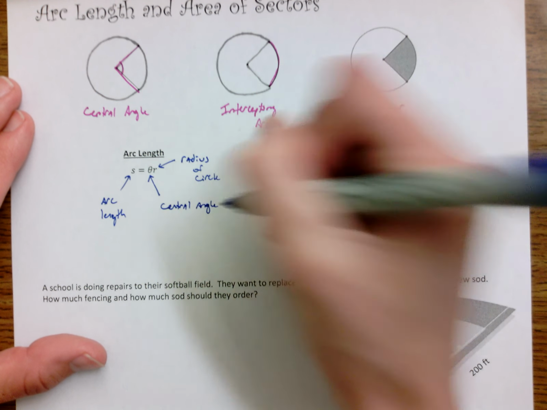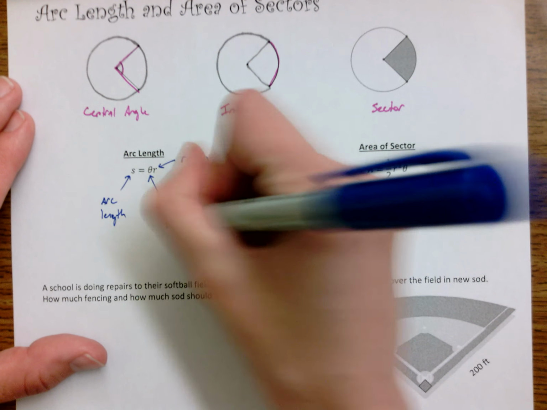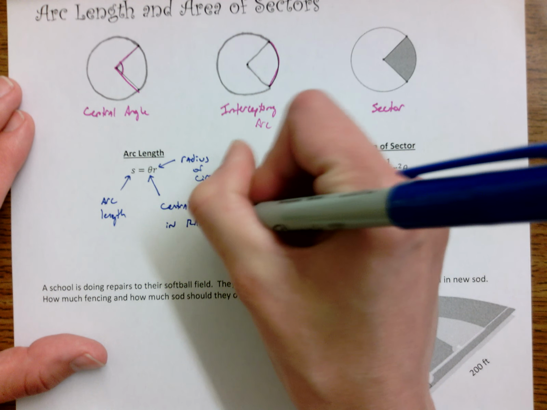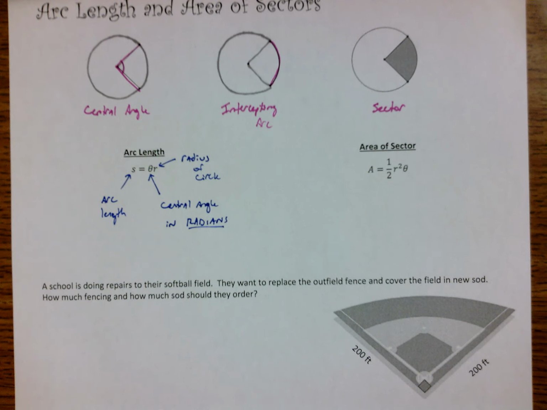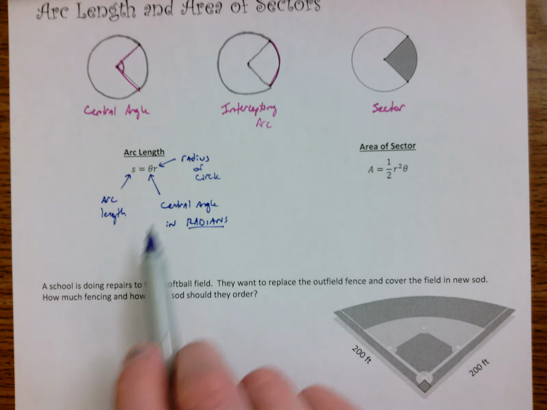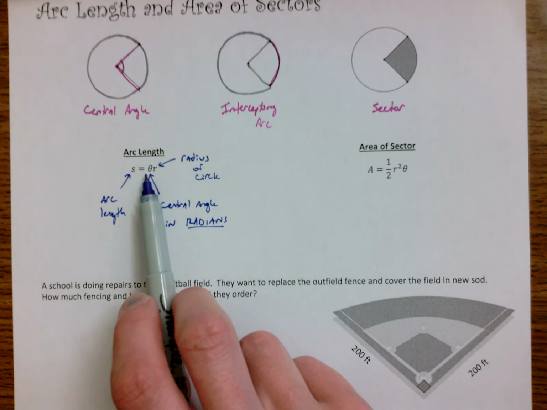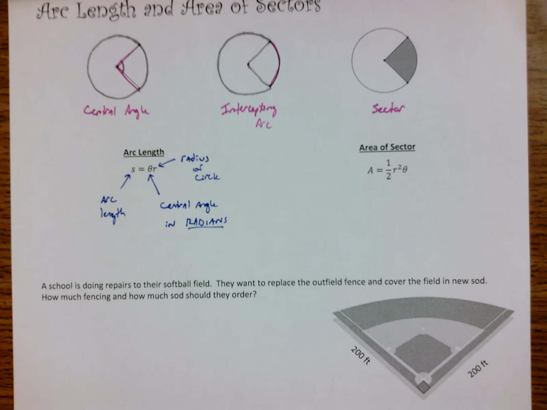But here's the tricky part. It has to be in radians. You can't use that in degrees. This formula will not work if you try to calculate it using degrees. It has to be in radians. So it's a really simple formula. You figure out the radian measure of your central angle, multiply it by the radius of your circle, and there's your arc length, done. Now for the area of a sector, it's going to be along similar lines.